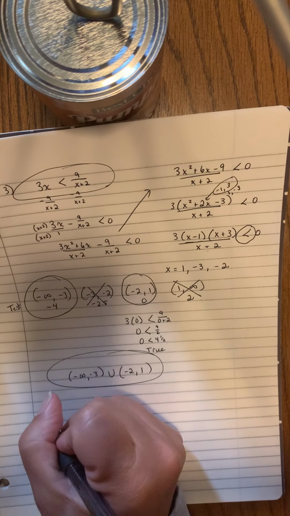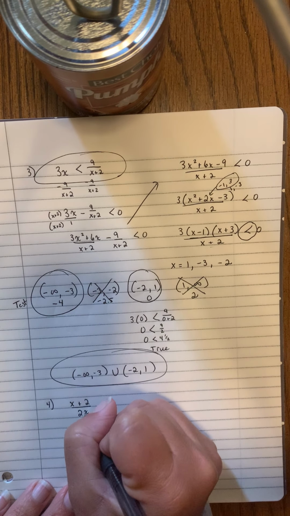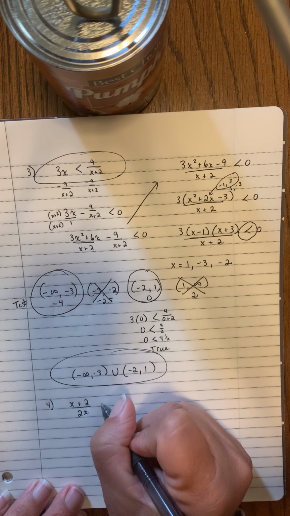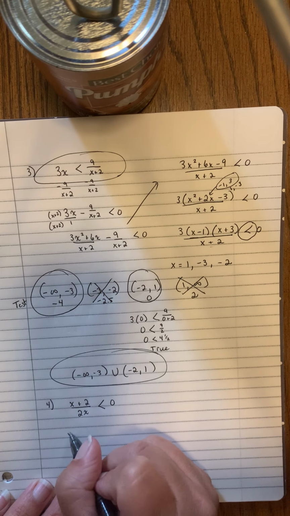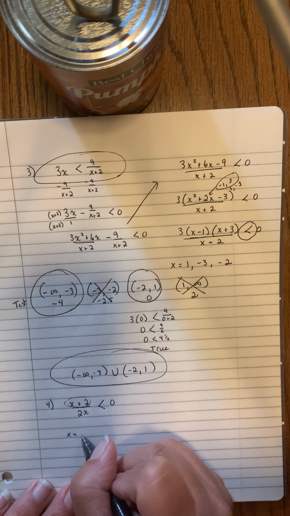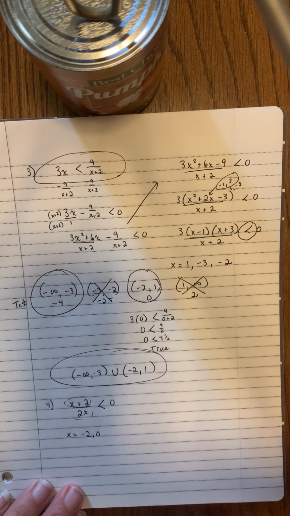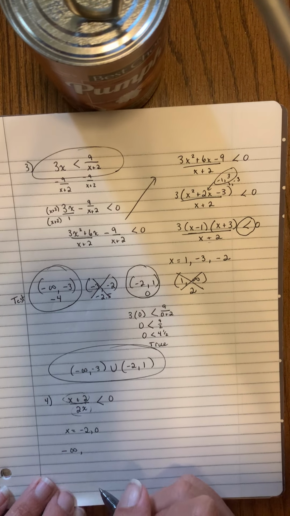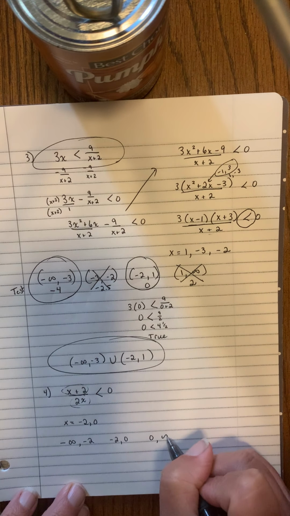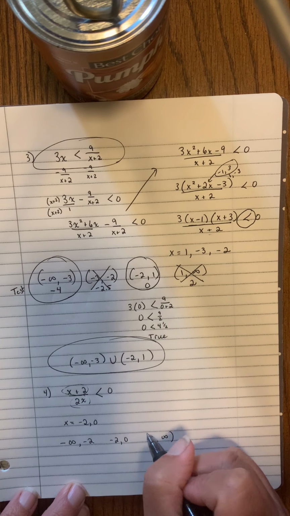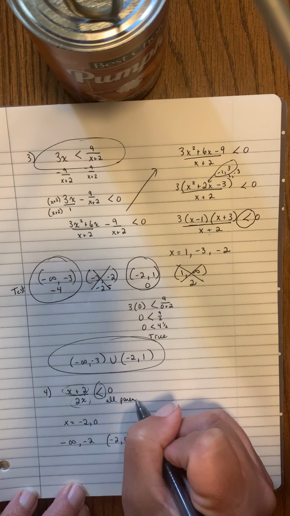Let's try an easy one when it's ready to go. Let's say you have x plus 2 over 2x is less than 0. See how this is already one fraction? Your critical number is what makes that top 0, negative 2. What makes the bottom 0 if it was 0? So you're going to go negative infinity to negative 2, negative 2 to 0, 0 to infinity. And they're all less than. So that means it's all parentheses.